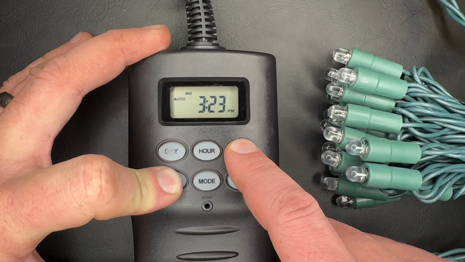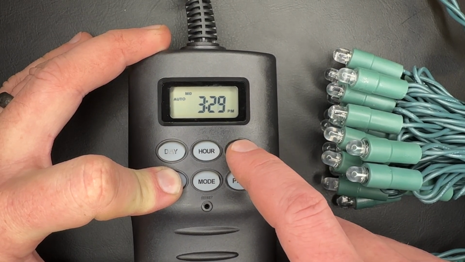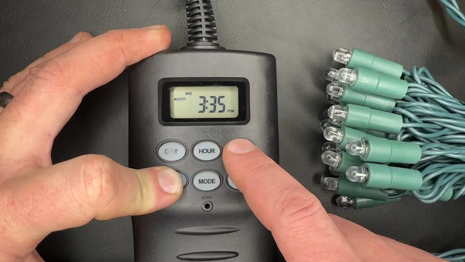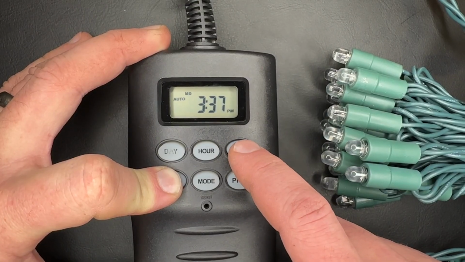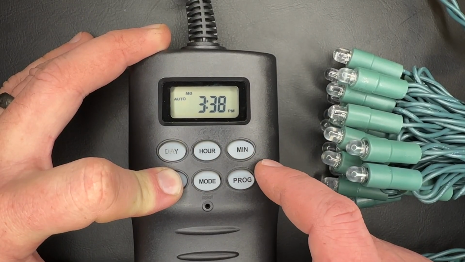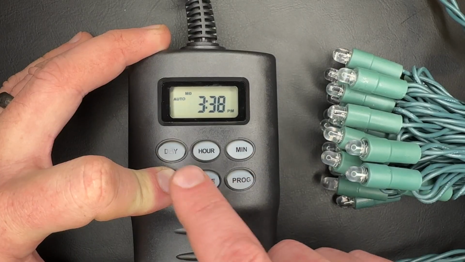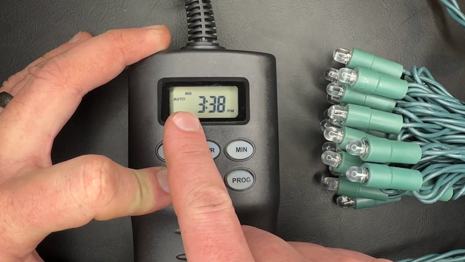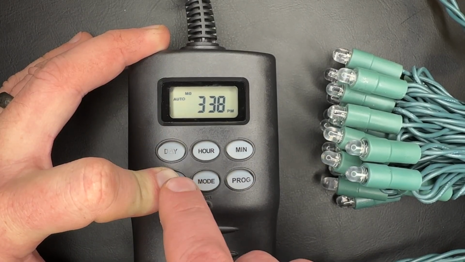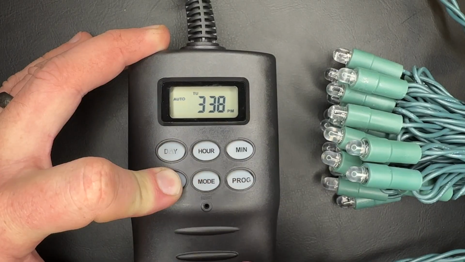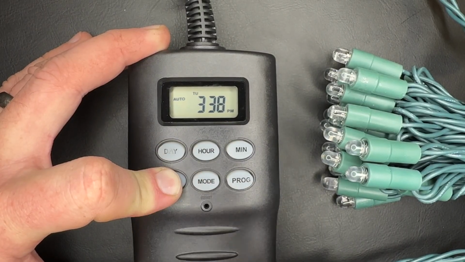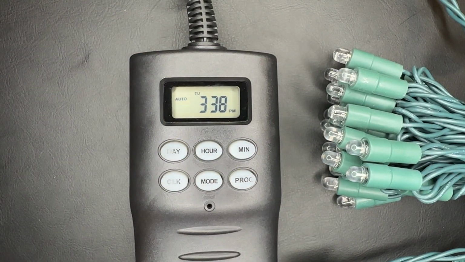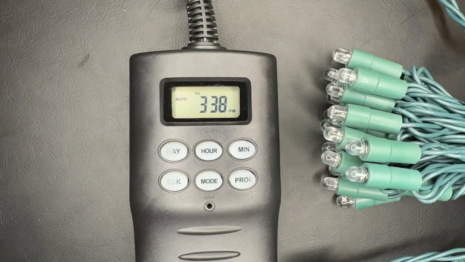And then we're going to go up to 3:39 p.m. And it is Monday, or it's not Monday, but it says it is. So right here, we're going to change the day to Tuesday. And now I'm going to release that. So our time is set.